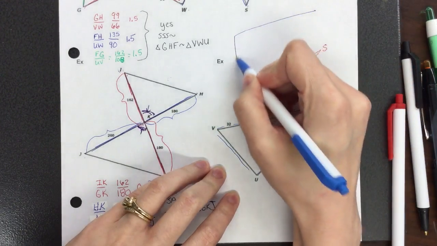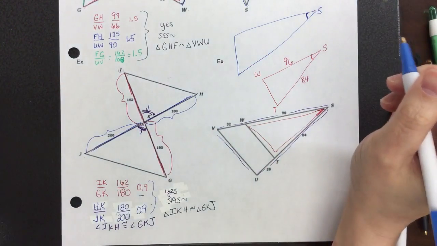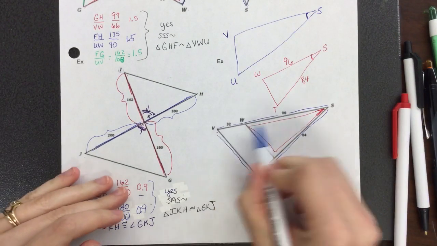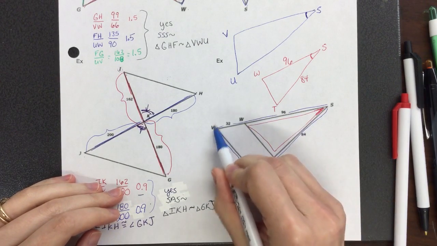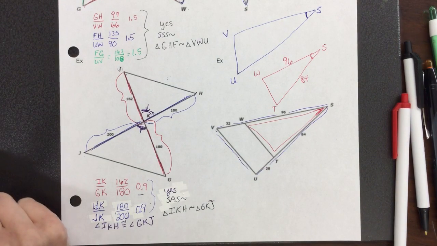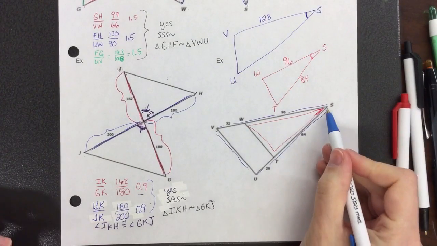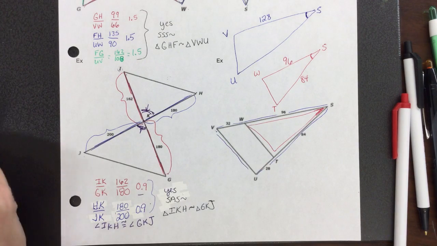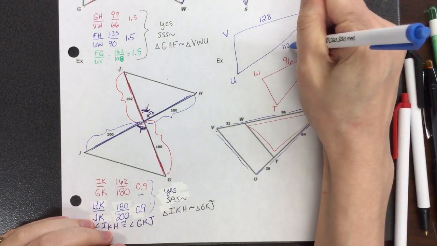So bigger triangle, and the points are going to be called S, and I'm going to show that they're the same so I don't forget, and then VU. So in order to know the length of SV, we have to do the segment addition postulate. SW plus WV equals SV. So 32 plus 96, 128, and then ST and UT, so 84 plus 28 gives us 112.